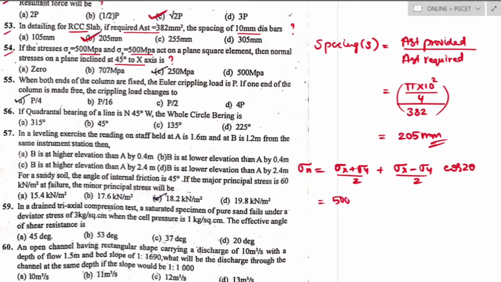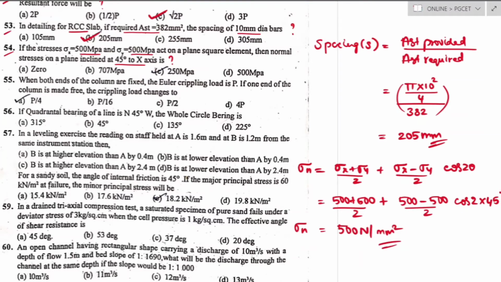Sigma x is equal to 500 and sigma y is equal to 500. Normal stress is equal to (500 plus 500) divided by 2 plus (500 minus 500) divided by 2 multiplied by cos 2 into 45 degree, since the angle of inclination is 45 degree. So if you calculate this, you will get the normal stress as 500 Newton per mm square. So option D is the right answer, that is 500 MPa.